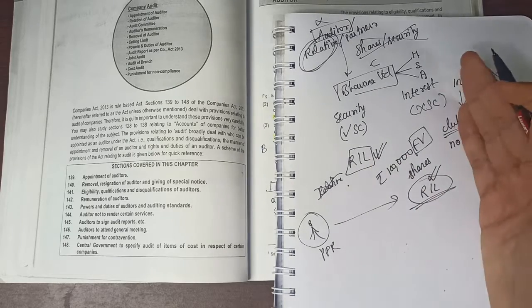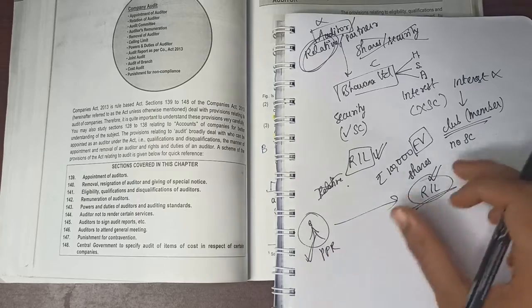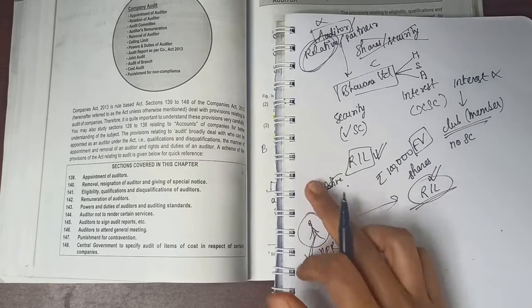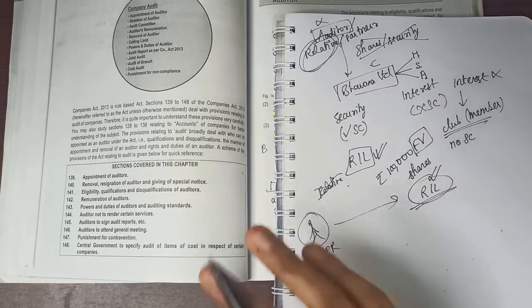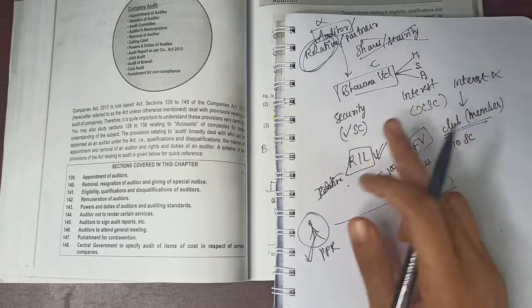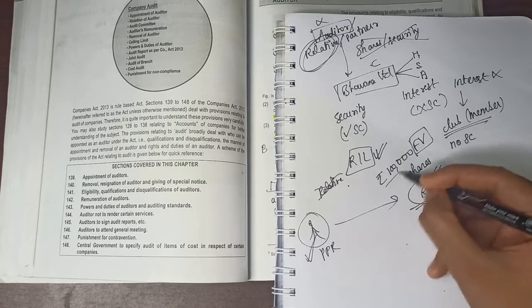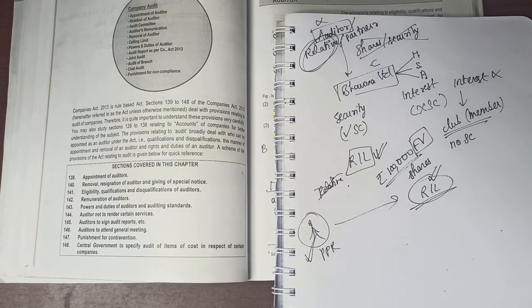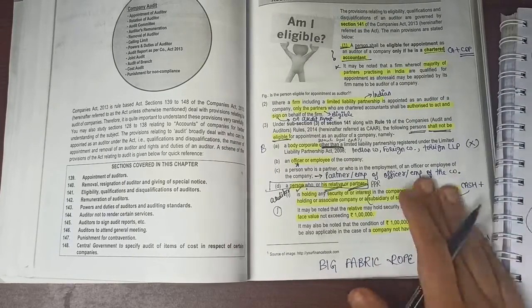If they are holding more than that, then I will be disqualified. But if the auditor holds even 1 rupee face value share, disqualified. Even if the partner holds a 1 rupee face value share, disqualified. For a relative only, it's up to 1 lakh rupees. Okay, so that is one exception, and the same is the case for security also.